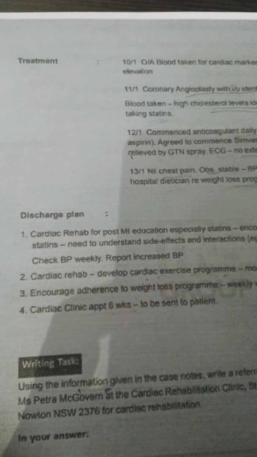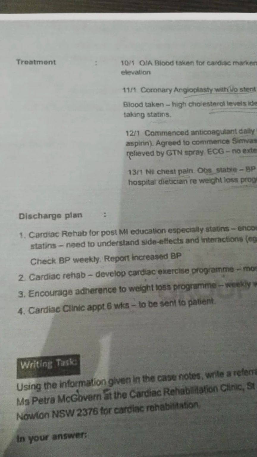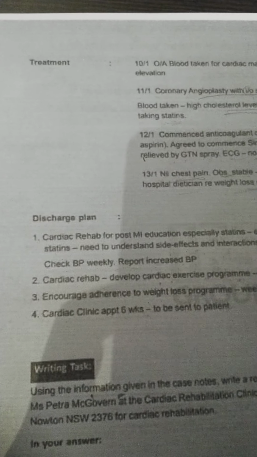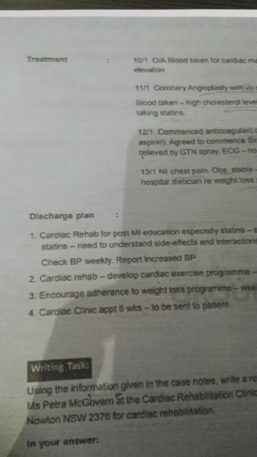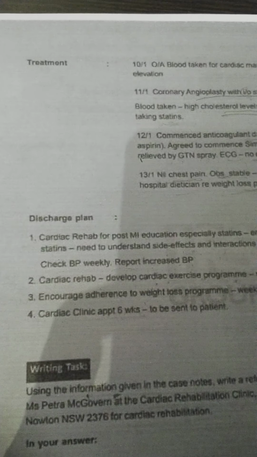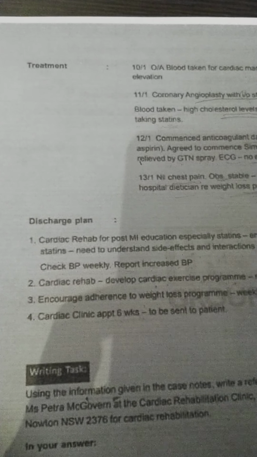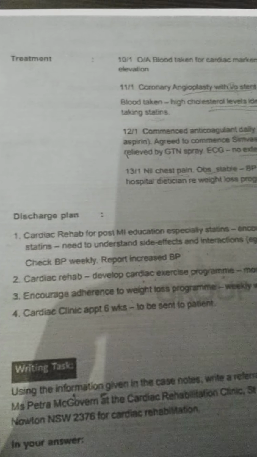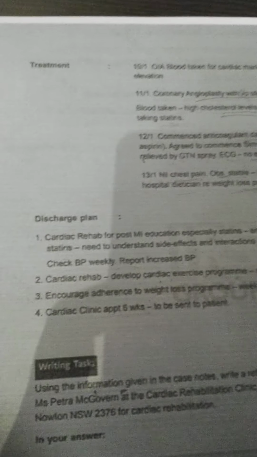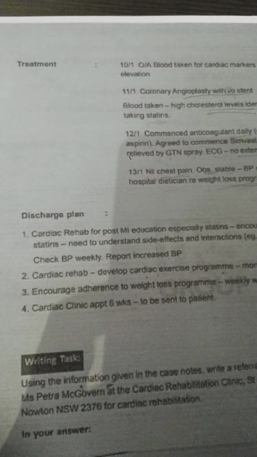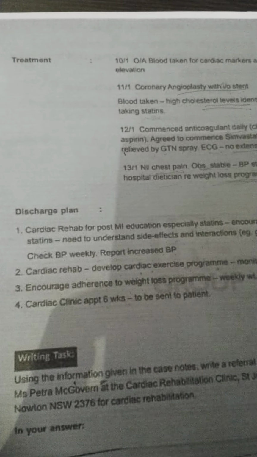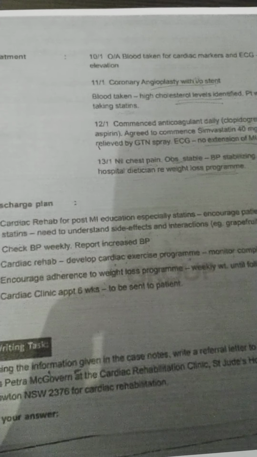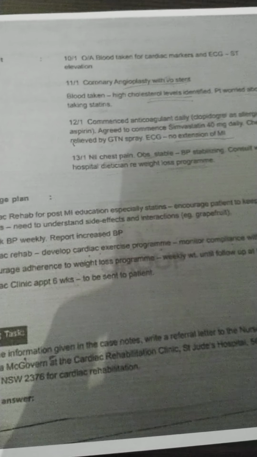Then we can use words like it is important to monitor, it is highly recommended, please encourage him, please note that, kindly note that. Always try to write in a polite way. Don't make it look like ordering or commanding. It should always be polite. So it is important to monitor his compliance with the cardiac exercise and weight reduction programs. We can connect it together. No need to write it separately.